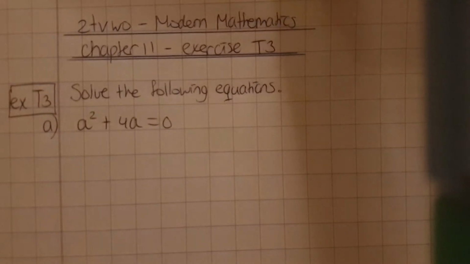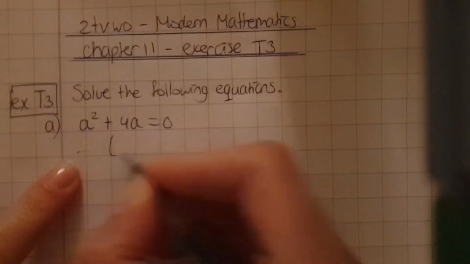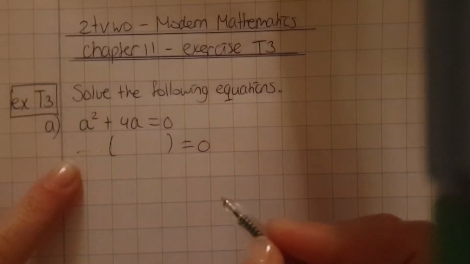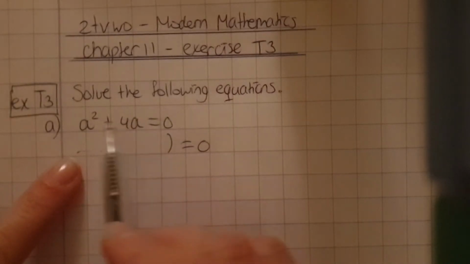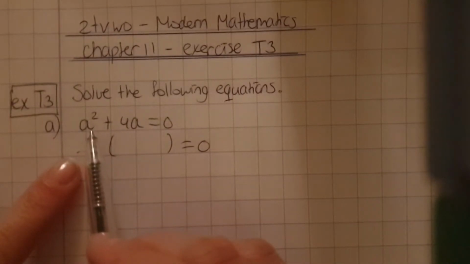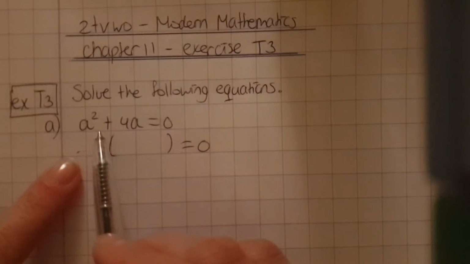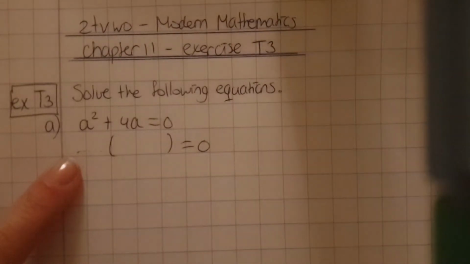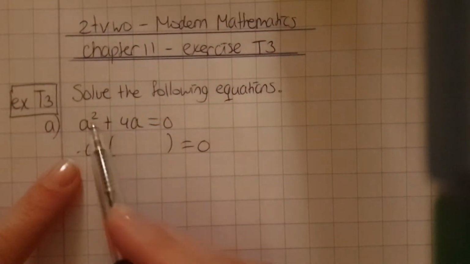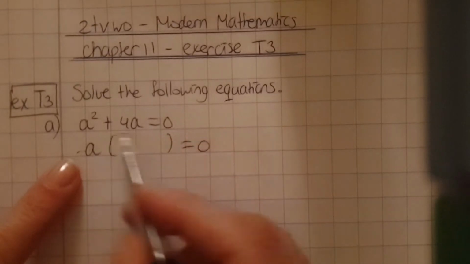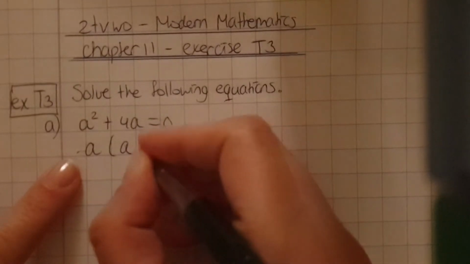This is a binomial, so you have to use the method, what's the highest common factor, and then single brackets, equals 0. The highest common factor in this case: there are no numbers they have in common. So I'm going to look at the letters. They have a letter A in common. So write down A. A times something is A squared, so that's A. A times something is 4A, so that's 4.